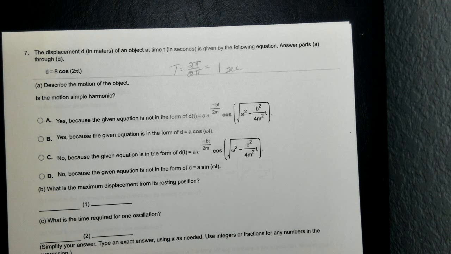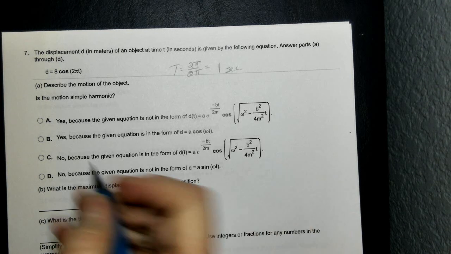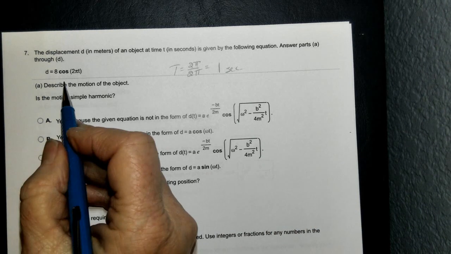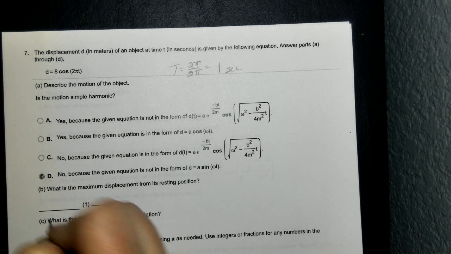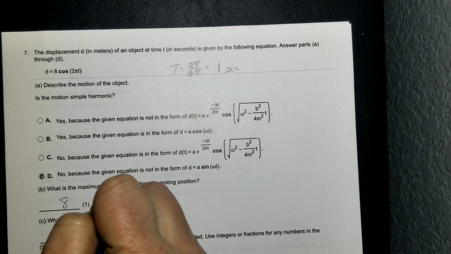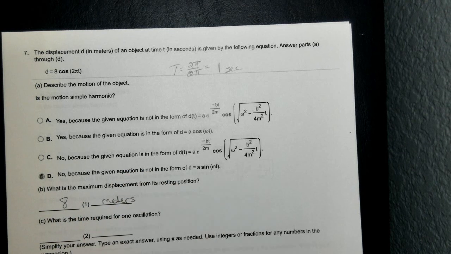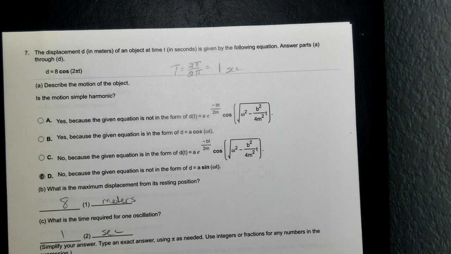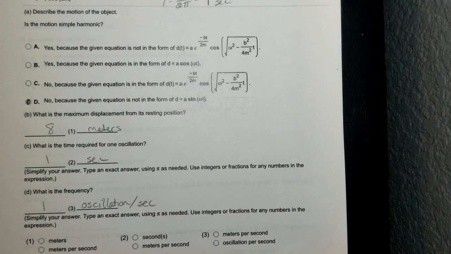So is this simple harmonic motion? Yes, it's got the right equation, so D. What is the maximum displacement? That's going to be the coefficient A, so that would be 8, and we're measuring in meters. And the time required for one oscillation is 1 second. I did that calculation. And the inverse of 1 is 1 oscillation per second. So if it takes 1 second to go through an oscillation, it's 1 oscillation per second. Let me pull all that up so you can see all of that.